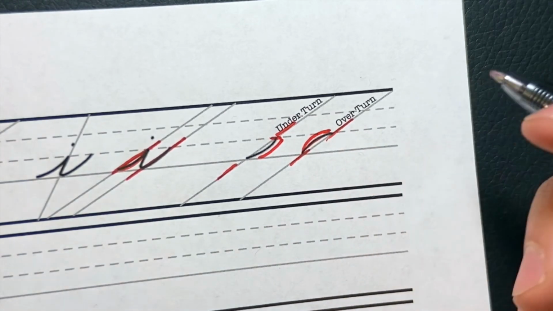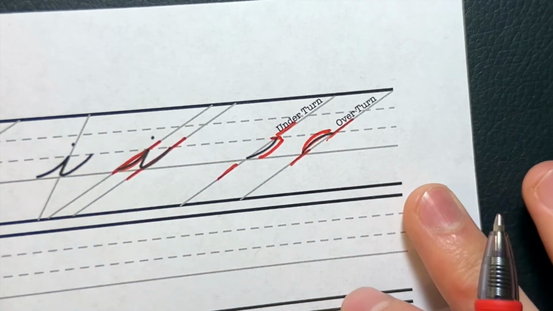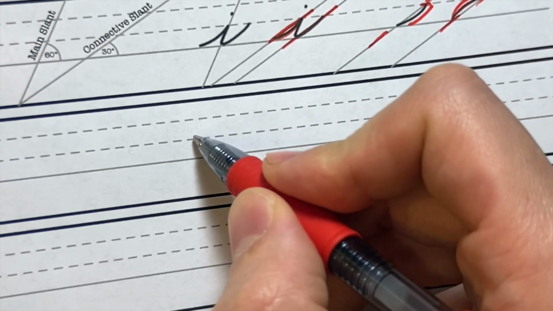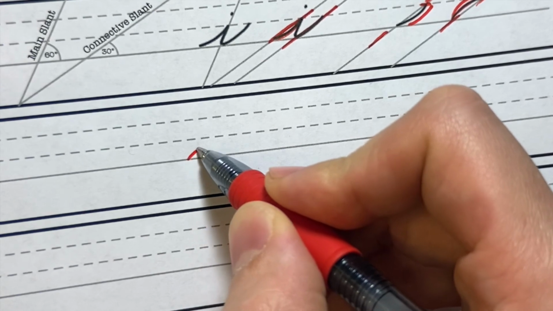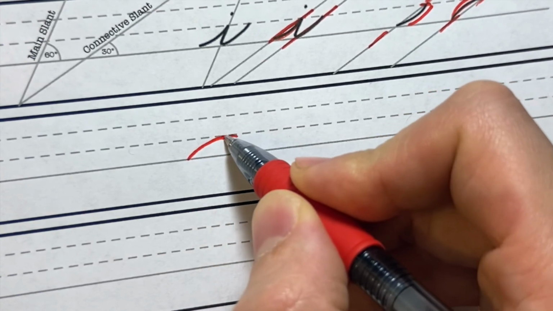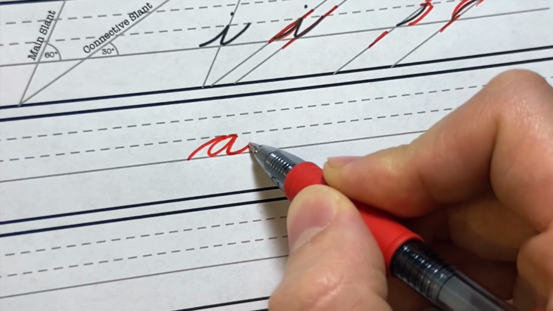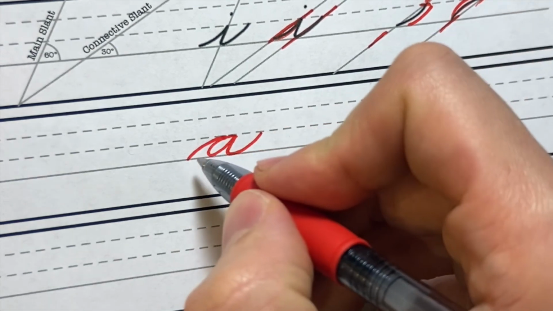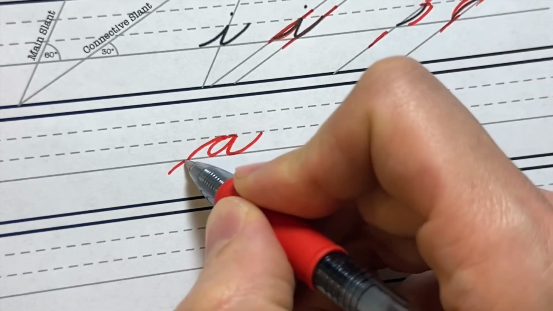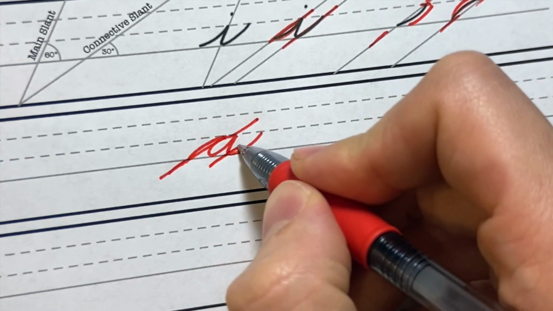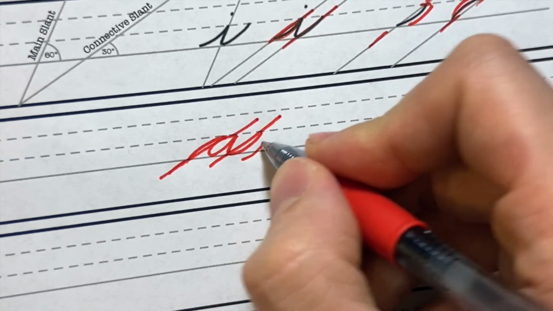All right, and we see these types of turns in our script. Like with the I, we see 2 underturns. With an A, for example, we see an overturn and an underturn. So with the A, we can have the overturn coming into the letter like this. And then we make the body of the A, and we come down on our main slant, and then we exit with an underturn. Okay? So here we have our overturn on our connective slant like that. And then our exiting stroke is an underturn because it goes under the connective slant as well.